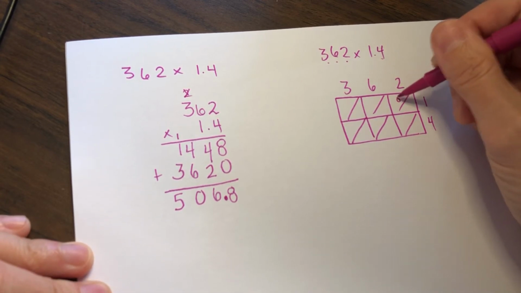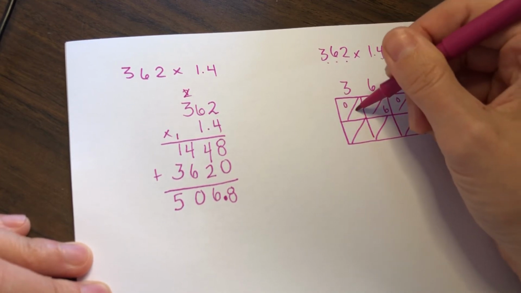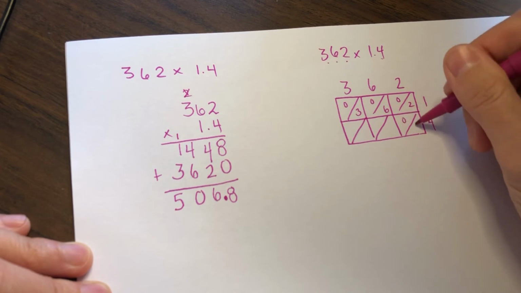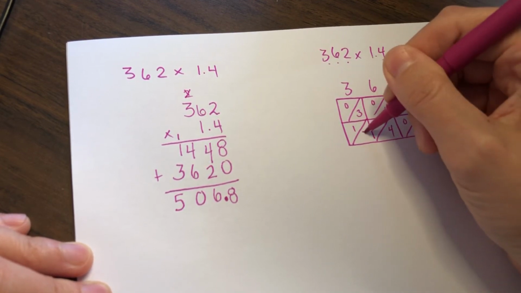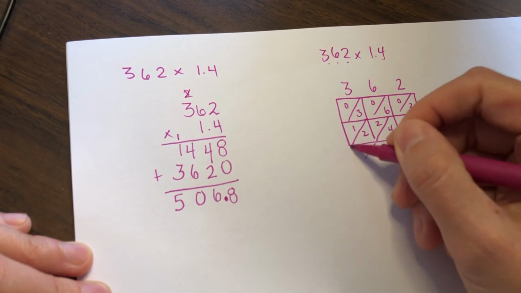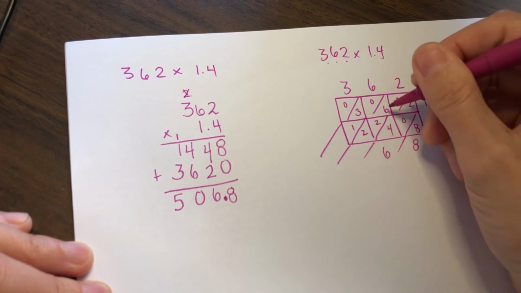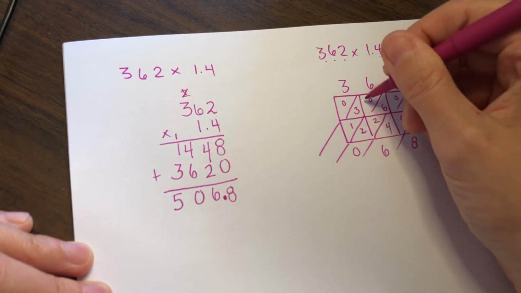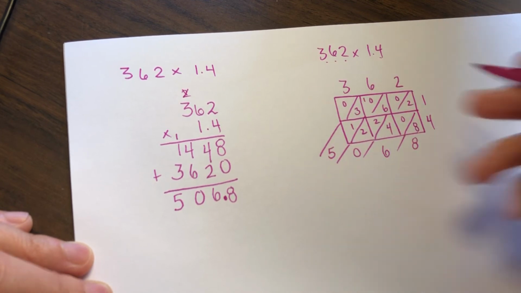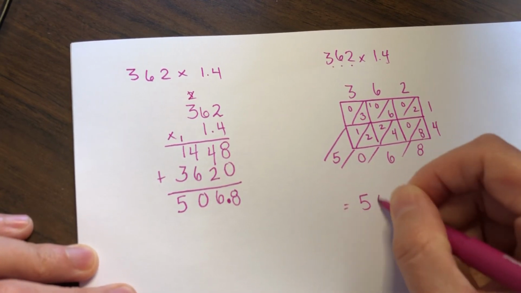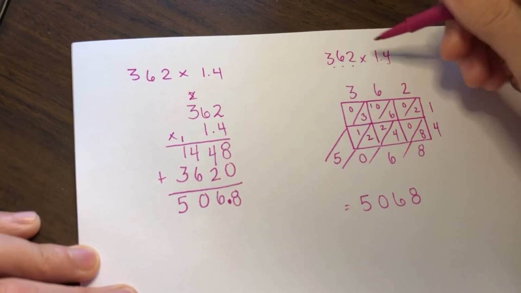So 1 times 2 is 2, 1 times 6 is 6, 1 times 3 is 3, 4 times 2 is 8, 4 times 6 is 24, 4 times 3 is 12, and then I like to just extend the lines for my solution. So this is an 8, a 6, 6 plus 2 plus 2 is 10, so 0 with a 1 up here. 3 plus 1 is 5. Okay, so our answer is 5068.